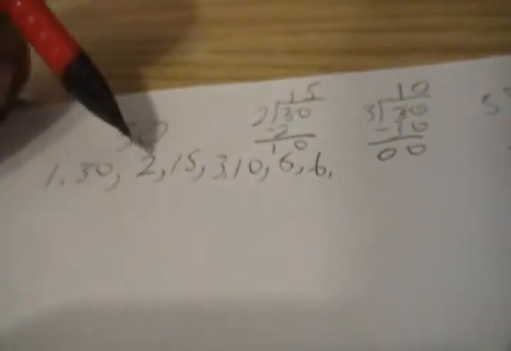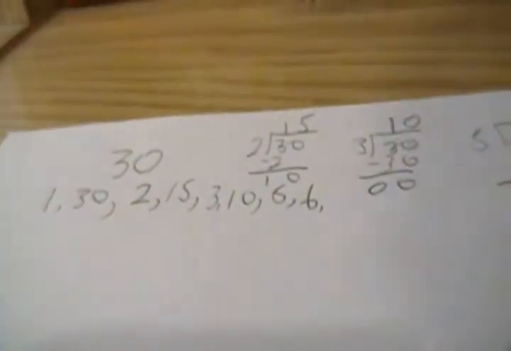And then are there any others? 7, no. 8, no. 9, no. 10, we already have. So these are the factors of 30: 1, 30, 2, 15, 3, 10, 5, and 6.